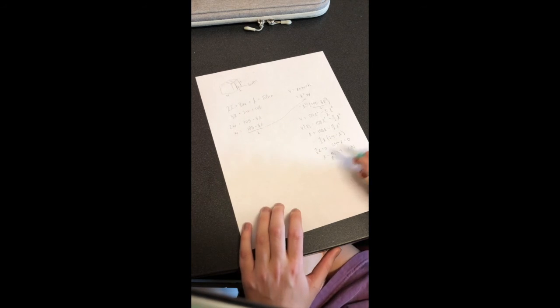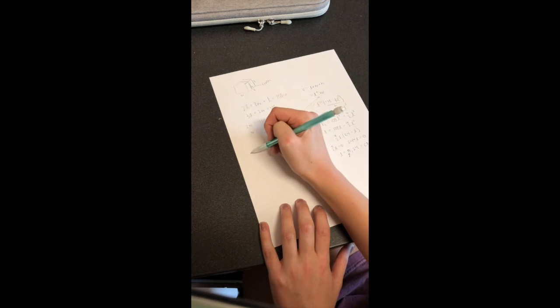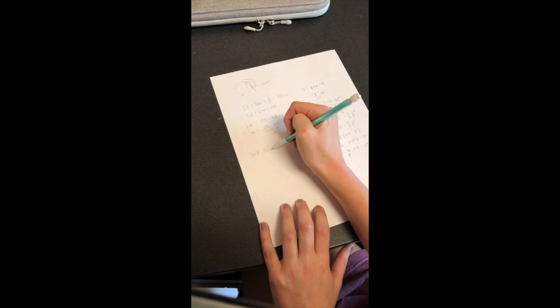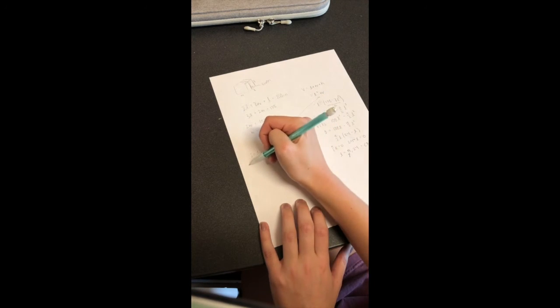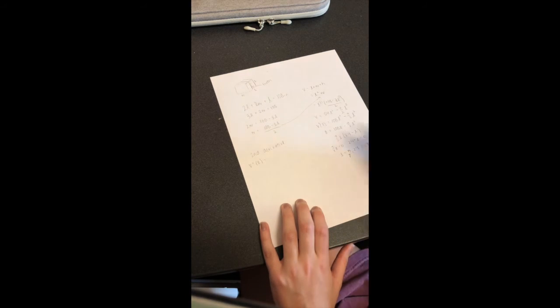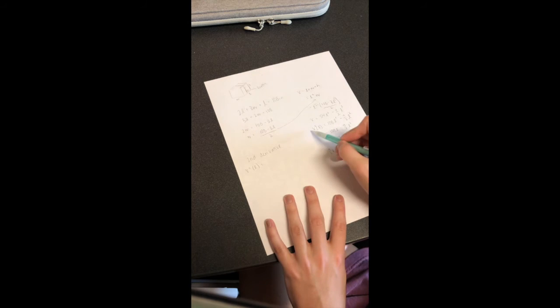So I'm going to do that over here. Second derivative of V of L, and so that is going to be the second derivative of this equation right here.